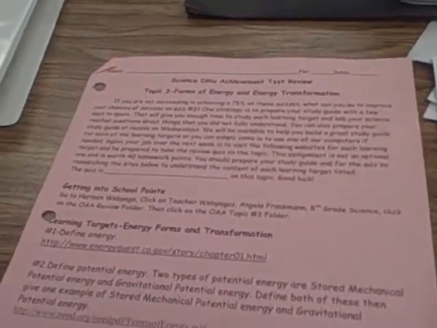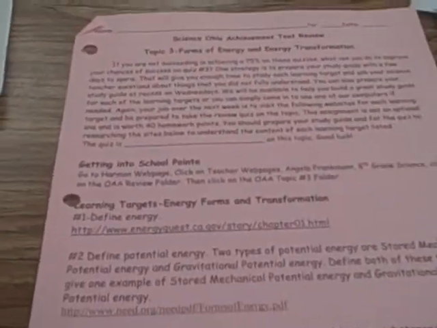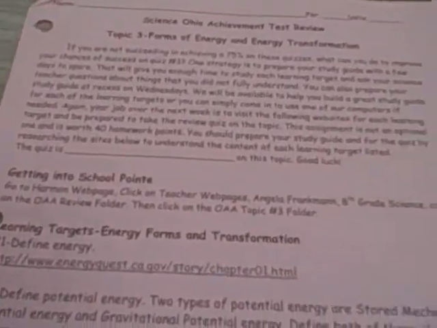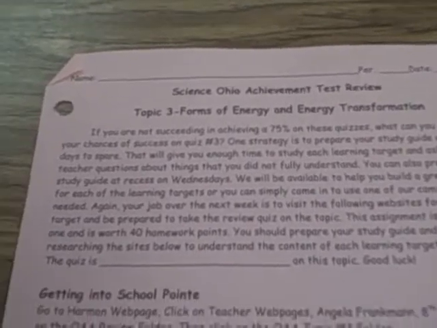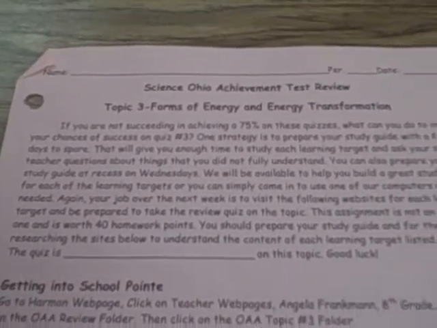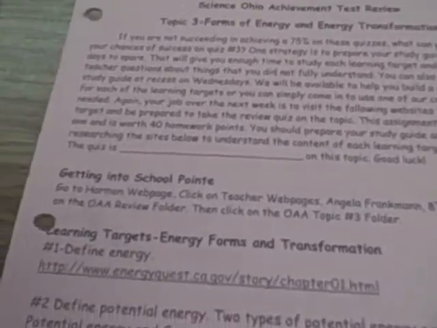I'm going to try to explain how all of this fits together. As I mentioned before, you will get what we call our OAA review topics. We have 8 in total, and you get these periodically through your 8th grade year.